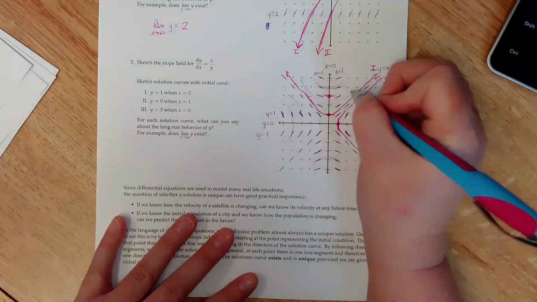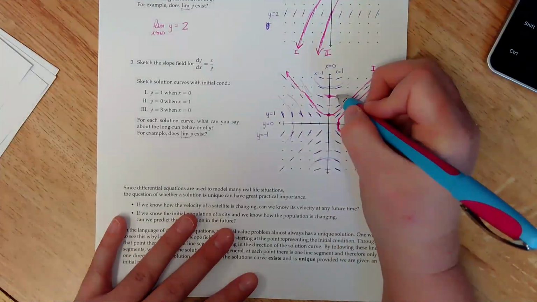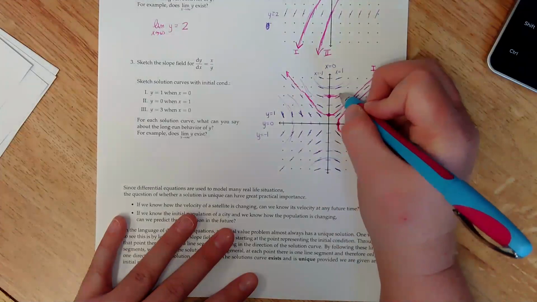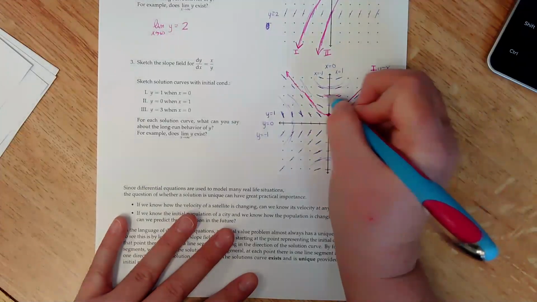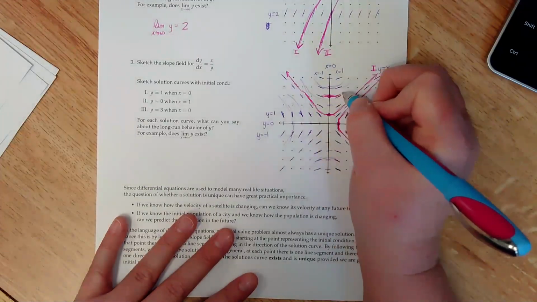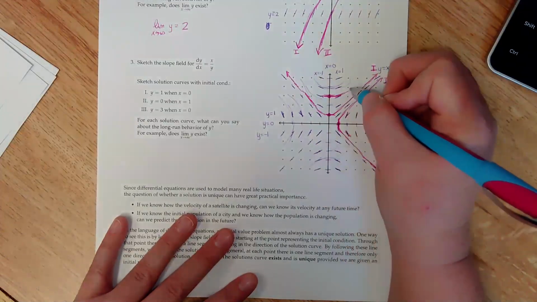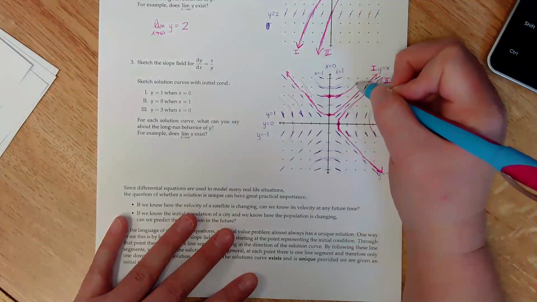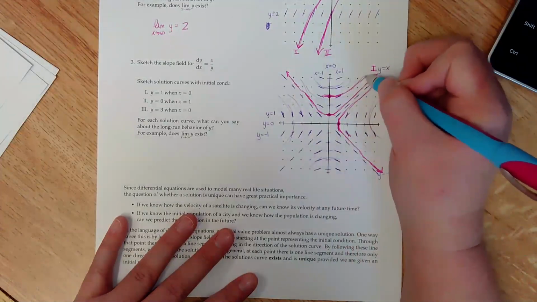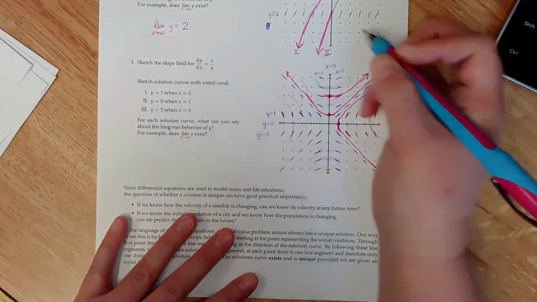So I go here, and now it looks like I have a little bit flatter. Well, this is flat, and this is a little less than flat, so it's slightly positive. That's fine, we'll head out in this direction. And it's going to start curving because now it's going to get closer and closer to 1. So I'm getting something that's going to loop up like this.